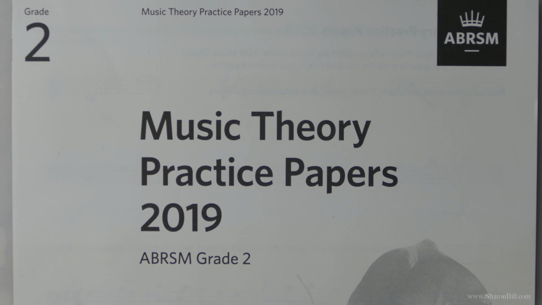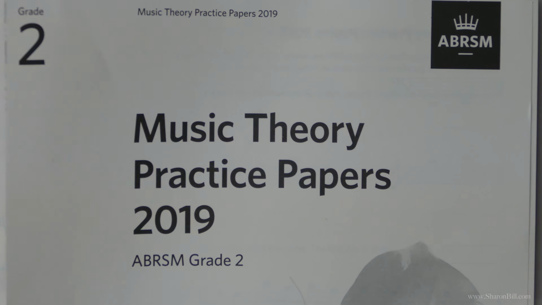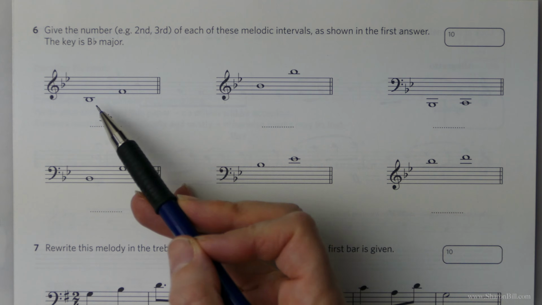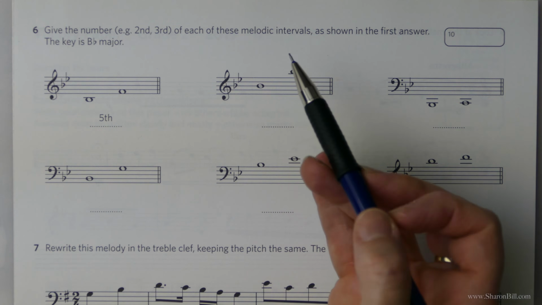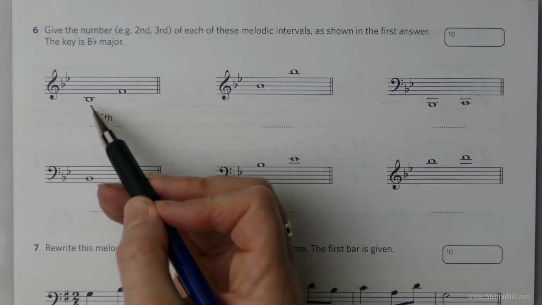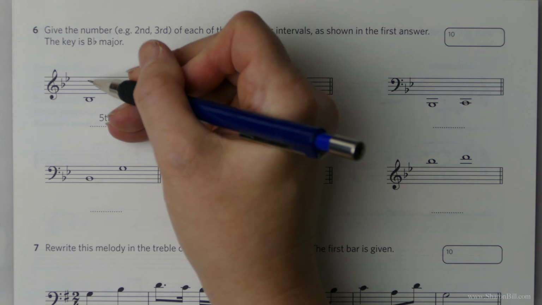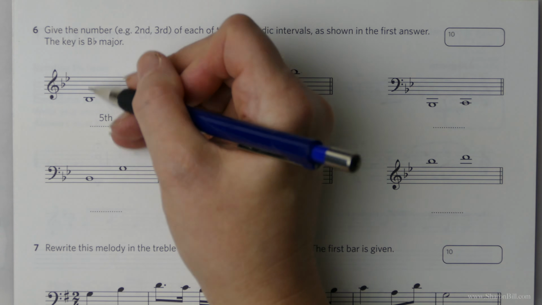And now we're going to get cracking on the next question in the 2019 Grade 2 practice paper. So if you turn with me to page 5, we're going to start on question 6. We're looking at intervals, and specifically we're asked to look at these melodic intervals. If you remember, melodic means one after the other, like a melody. Harmonic is when they come together like a chord or a harmony.